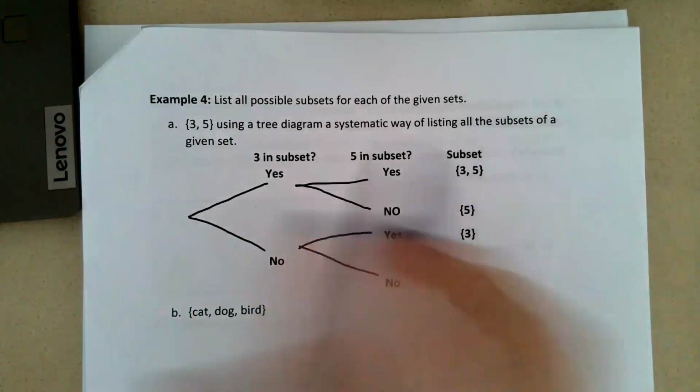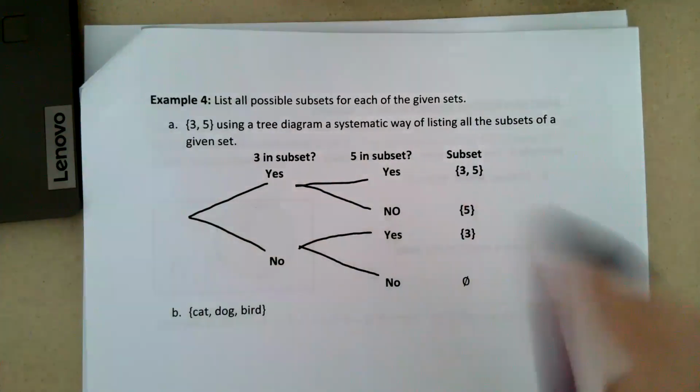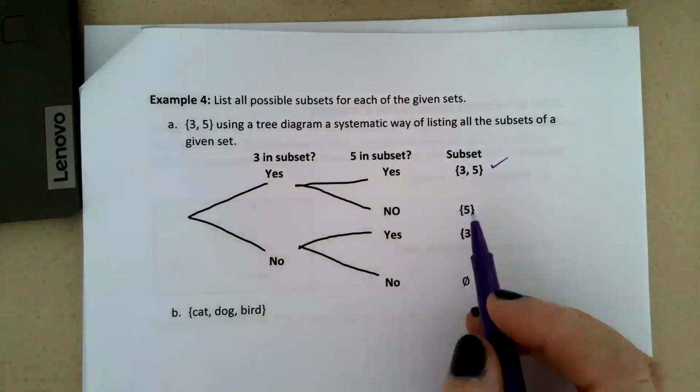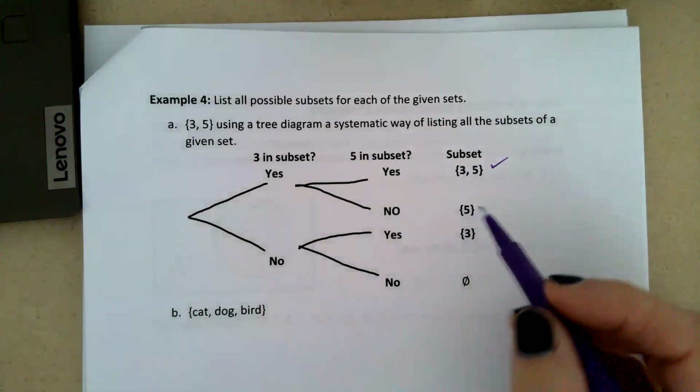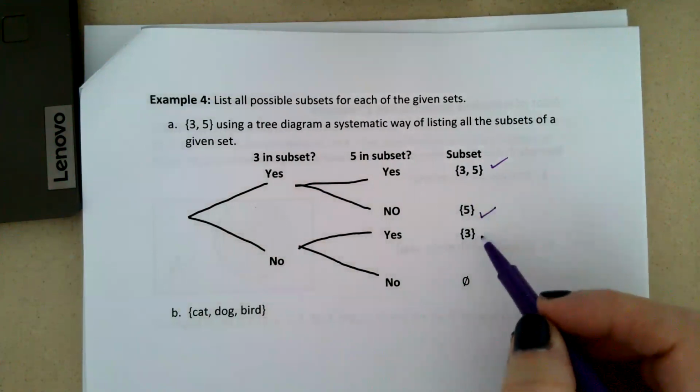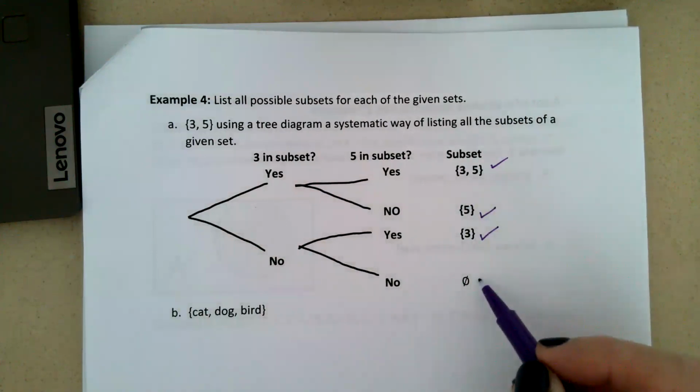So we could have a subset of {3, 5}. It's a subset of itself here. And then you could have just the subset {5}. You could have just a subset {3}, and you could have the empty set.